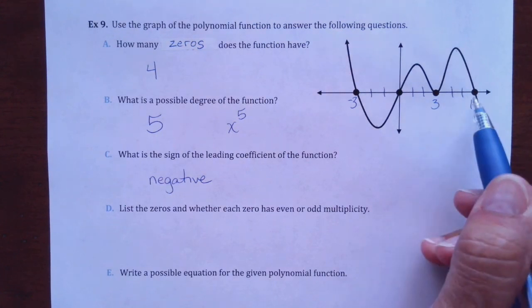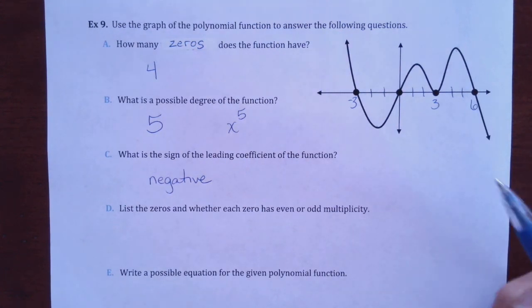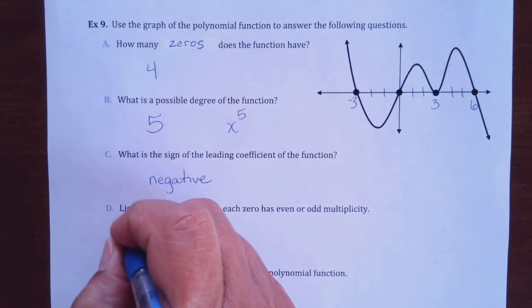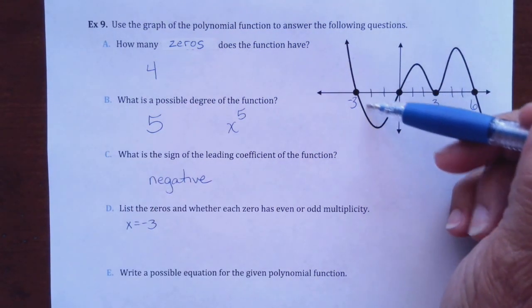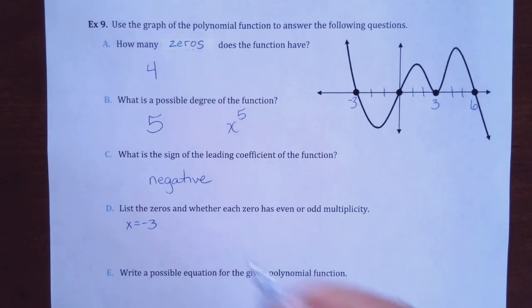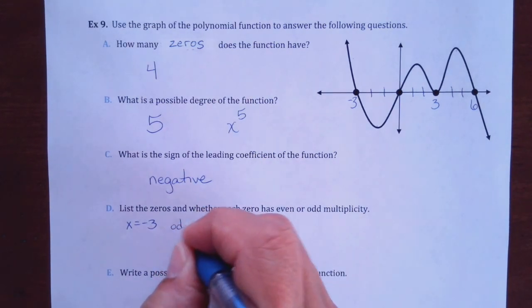Let that one be 3, and that one be 6. All right, so we have a 0 at -3. So x equals -3 is a 0. And since the graph goes through the x-axis, then that would have an odd multiplicity.